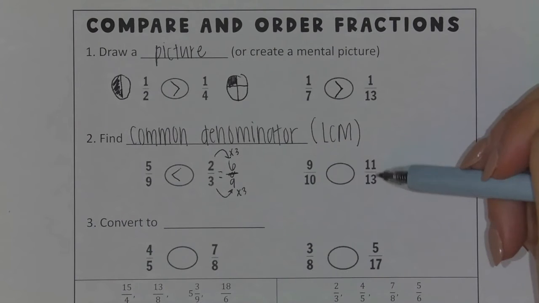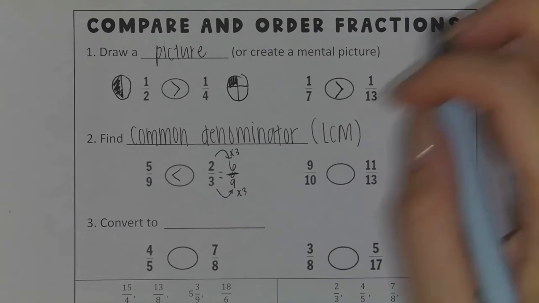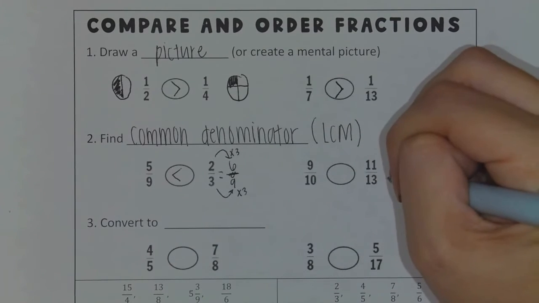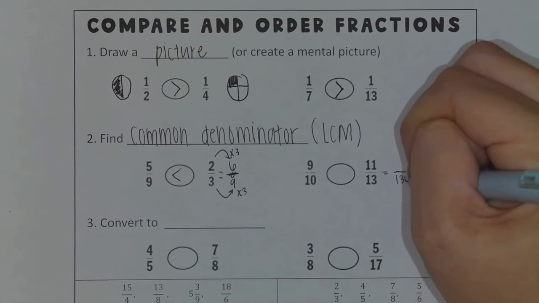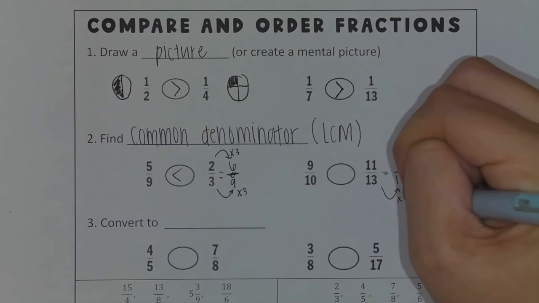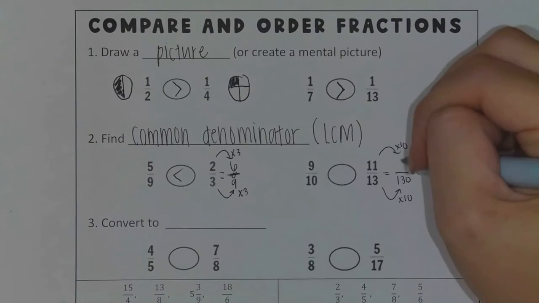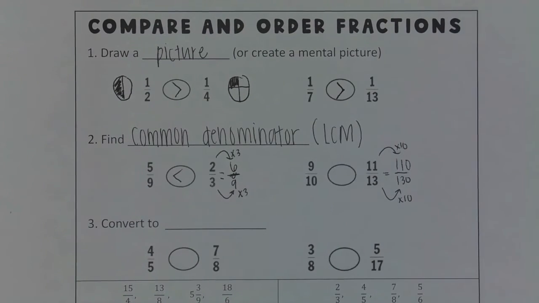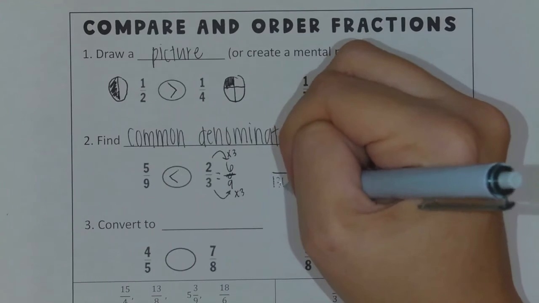Okay, 9/10 and 11/13. Finding a least common multiple would be 130. So I know in order to get 13 to 130, that's going to be a scale factor of times 10. And whatever I do to the bottom, I have to do to the top. So 11 times 10 would give me 110. And then I also have to turn 10 into 130.